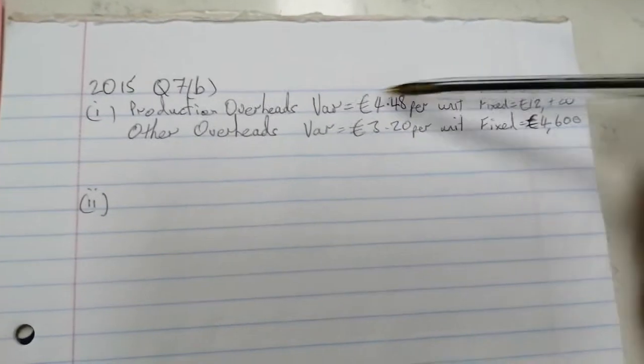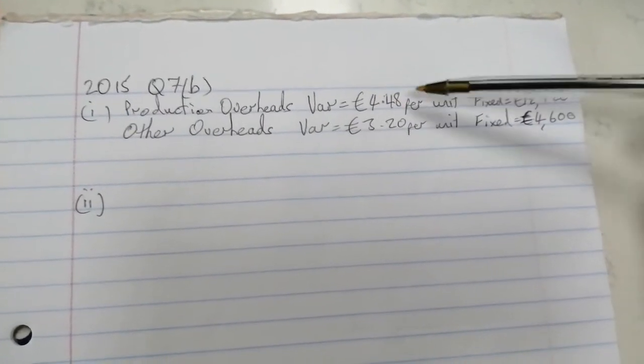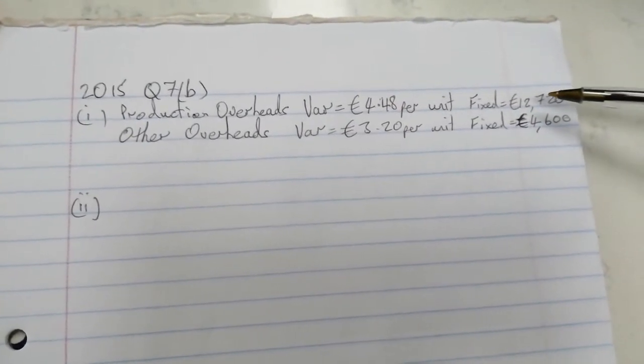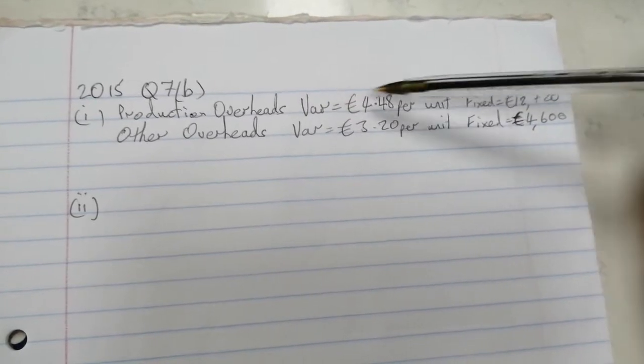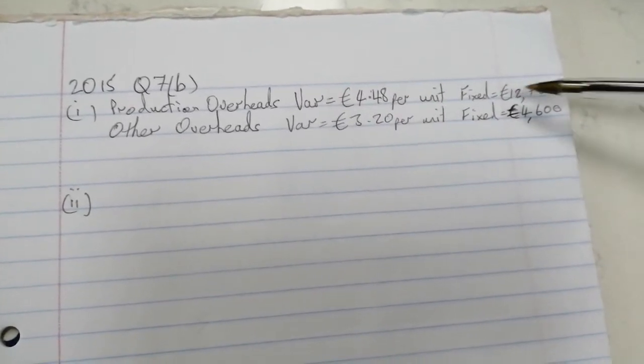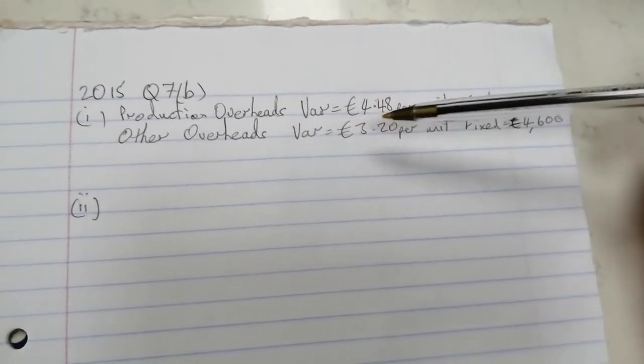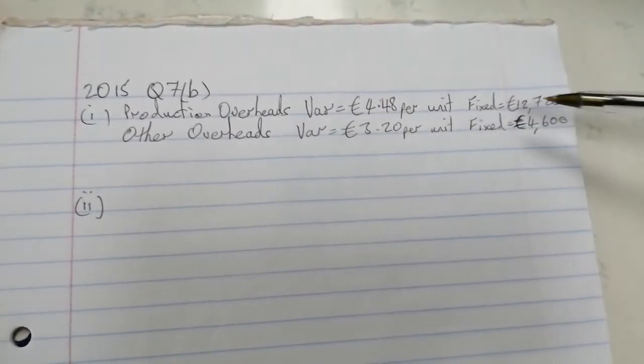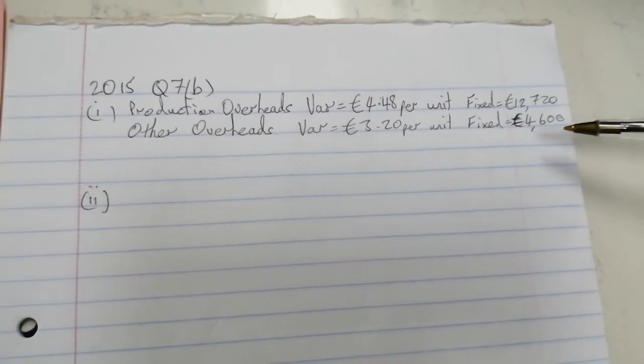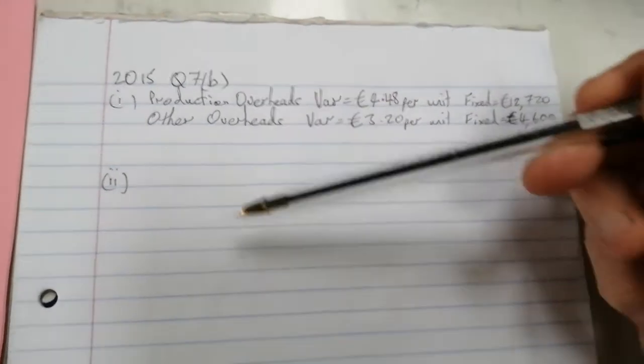And the solution was the variable overheads cost $4.48 per unit, the production overheads cost that as their variable part, and the fixed part of that cost was $12,720. The other overheads, the variable cost was $320 per unit, and the fixed cost was €4,600. So we're going to use that in a moment for part 2.